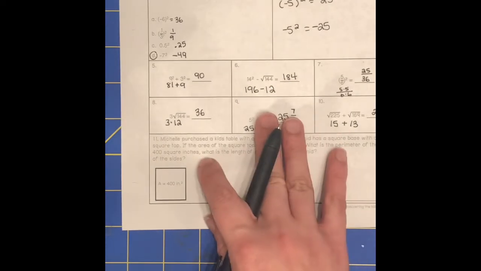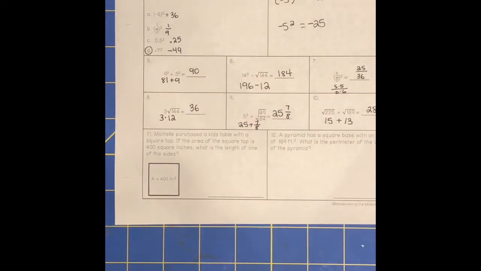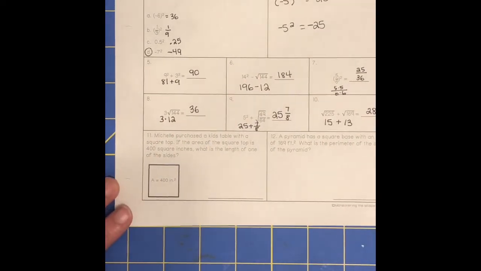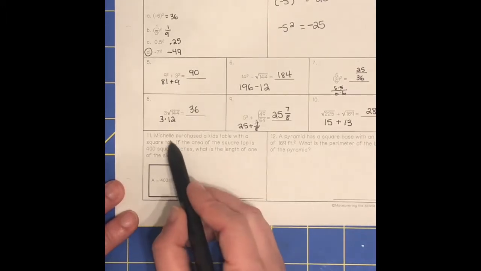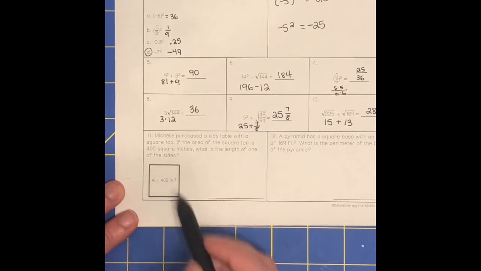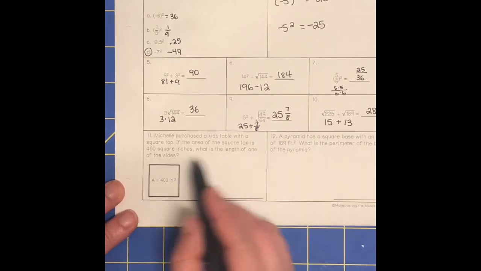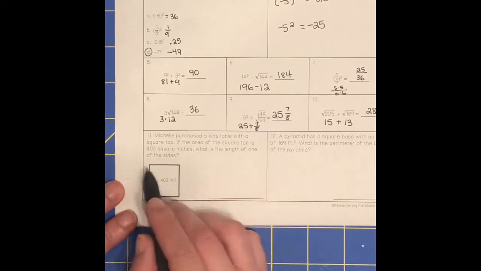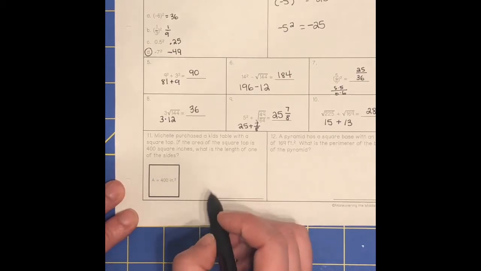All right, so now we're taking that math knowledge and we're going to be putting it to use in some real world scenarios. So this says, Michelle purchased a kid's table with a square top. Here's the table with the top. If the area of the square is 400 square inches, what is the length of one of the sides?